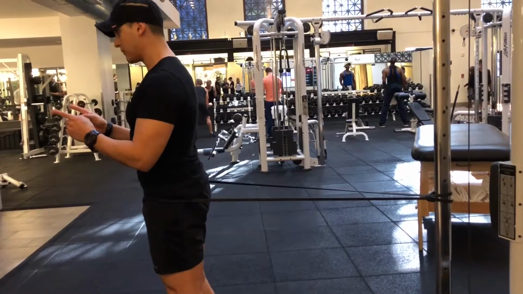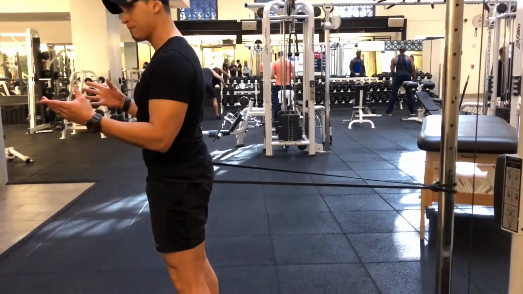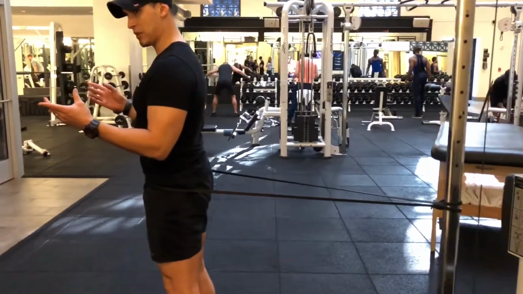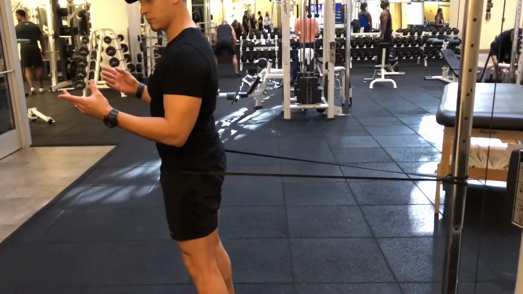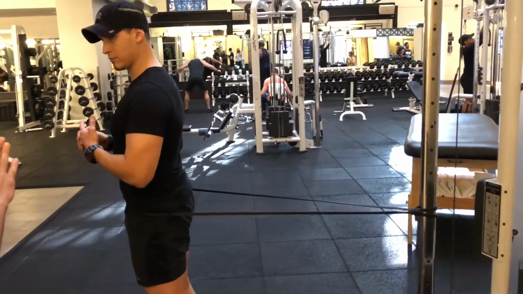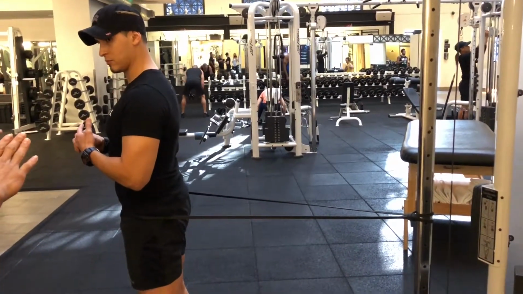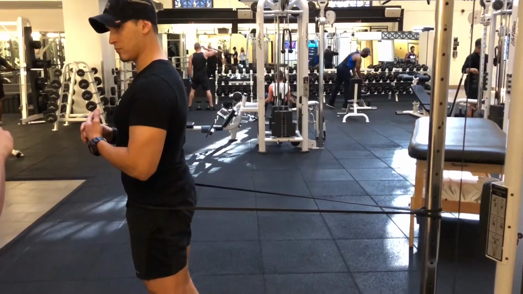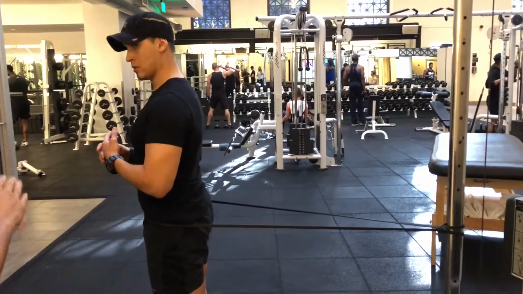Am I looking for east and west? What am I looking for? The side of the knees. And as you drive your hips back, you're looking for a neutral spine, right? Up until that neutral spine breaks.